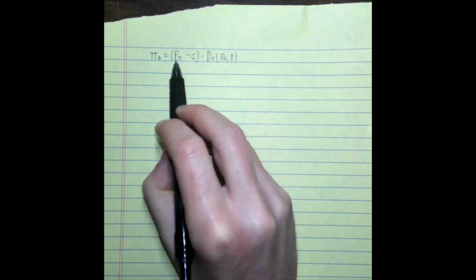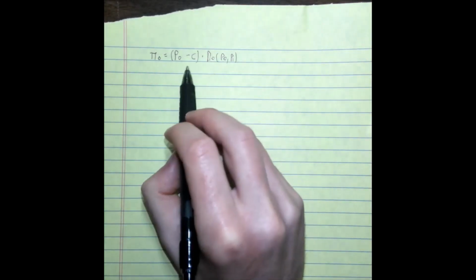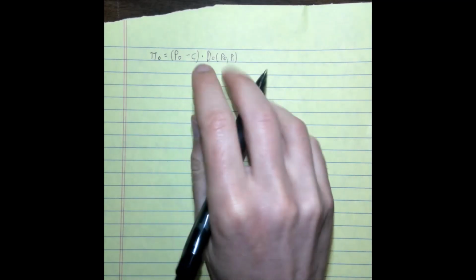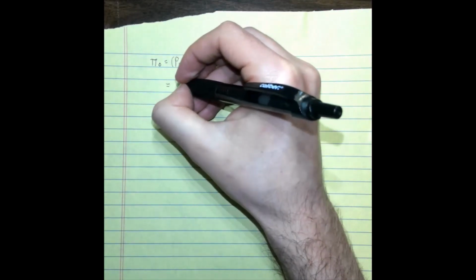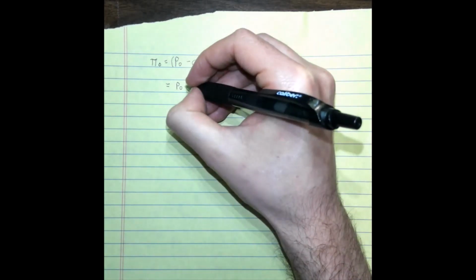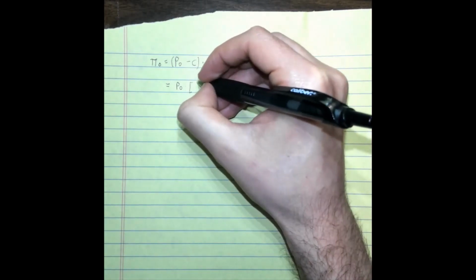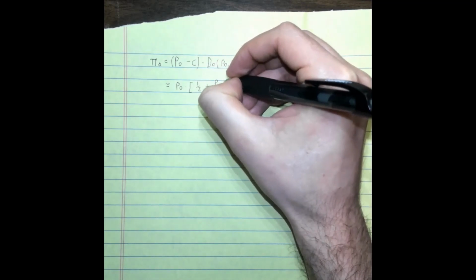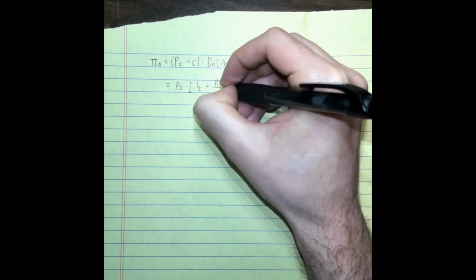If we were to distribute this, price times quantity minus cost times quantity, the costs are 0. And so what this simplifies to is P0 times the demand curve, which we just solved out for, which is 1/2 plus (P1 minus P0) over 2t.